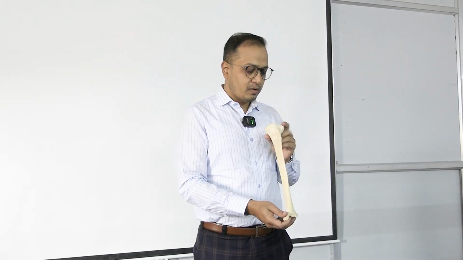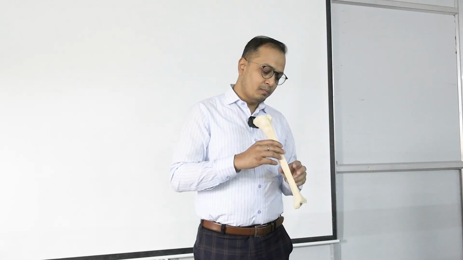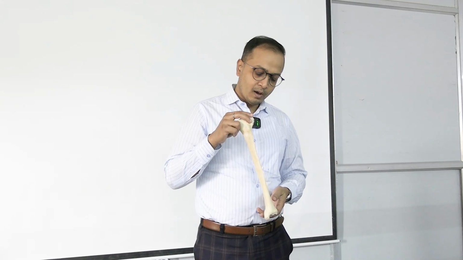Then we have to identify anterior and posterior. Anterior and posterior are identified by these two landmarks. One is the anterior border, and the other is this tuberosity which is present on the anterior side, in this region, which we call the tibial tuberosity.